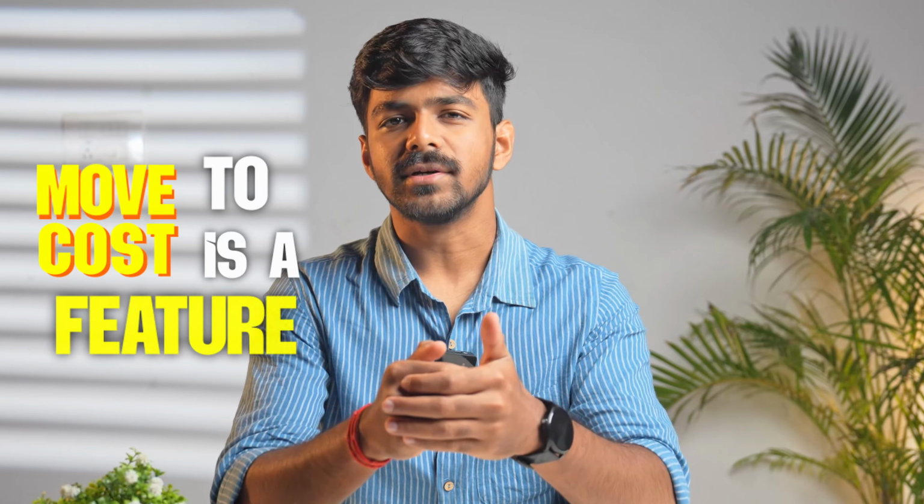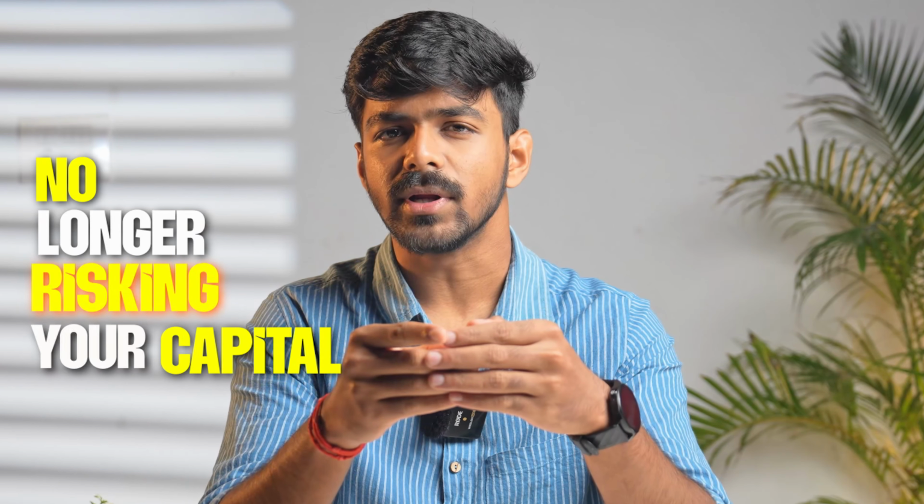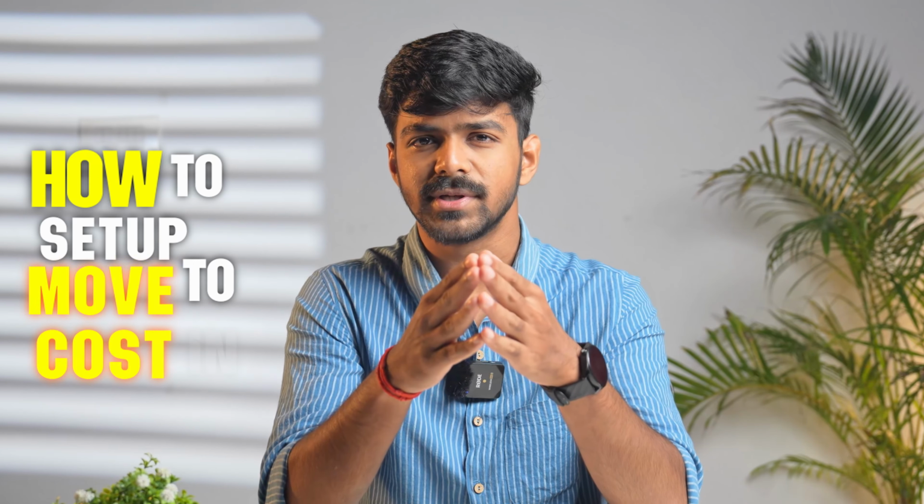Move to cost is a feature that enables you to shift your stop loss to the entry price once certain conditions are met. This means you're no longer risking your capital once your target conditions are met. At worst, you exit the trade at break even, and at best, you ride the trend and book your profits. Let's see how to set up move to cost in QuantMan.